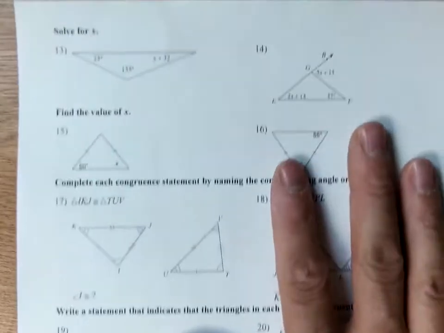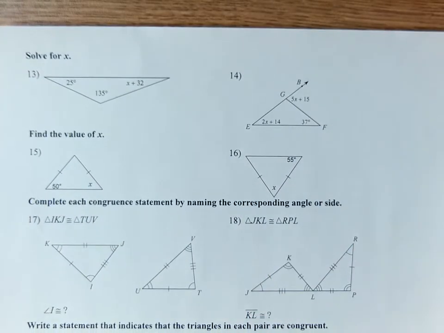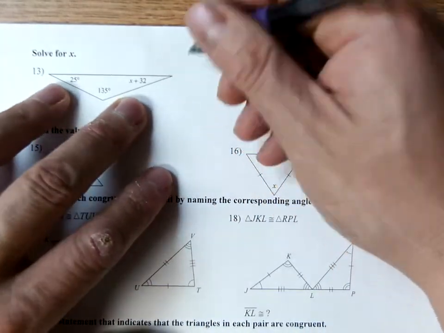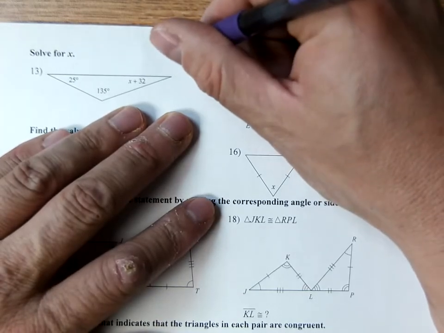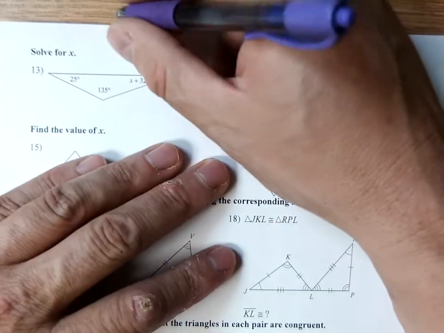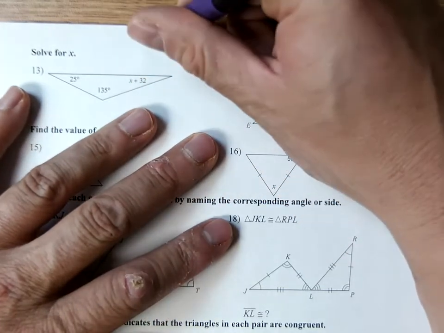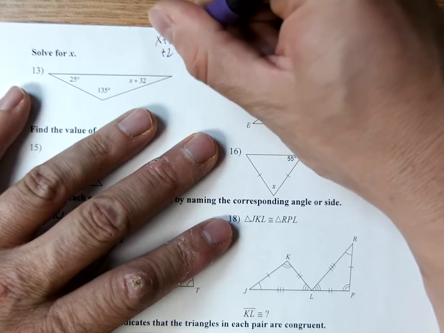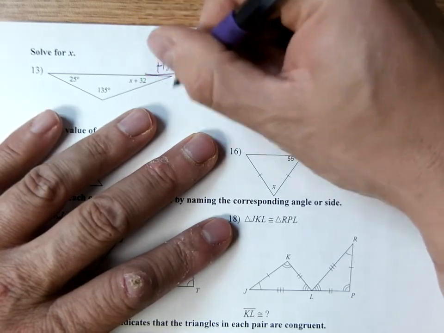Alright, question 13, not 3. Let's go with purple pen here. Still the same thing as the question on the front. Every triangle makes 180. So take 25 plus 135 plus x plus 32, that's equal to 180. So maybe I'll set it up this time like this: x plus 32 plus 25 plus 135, adding it all up.